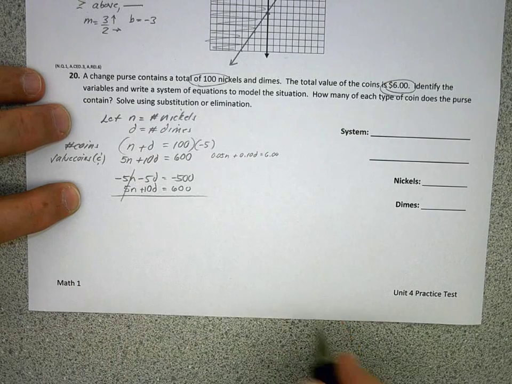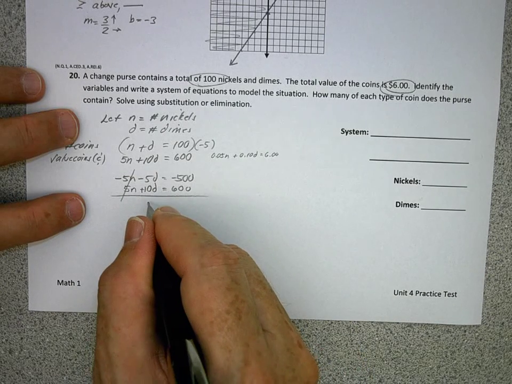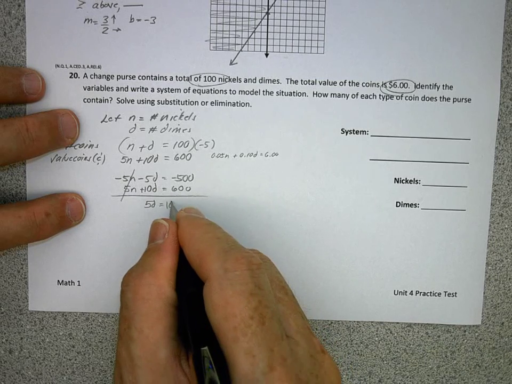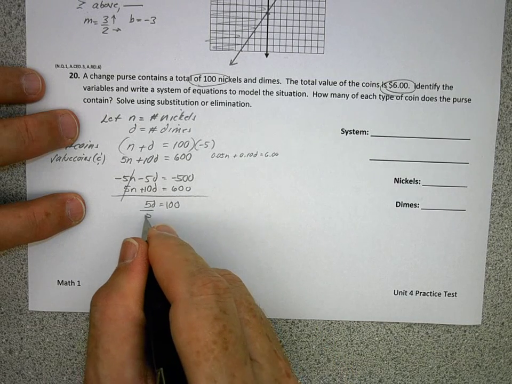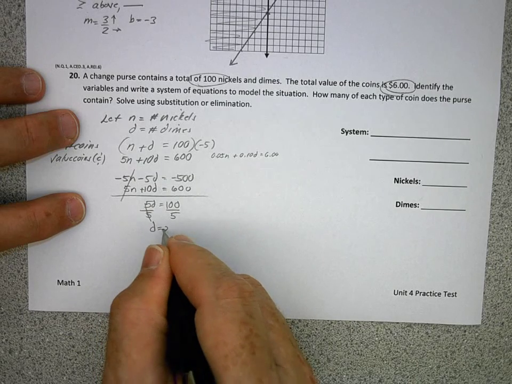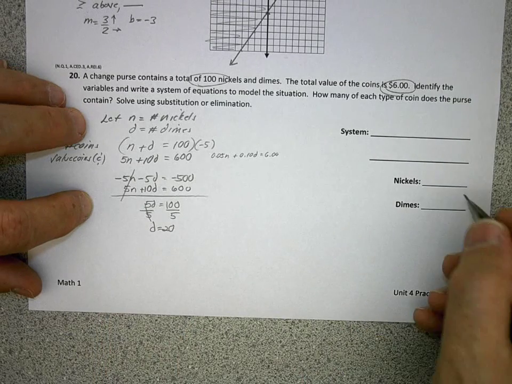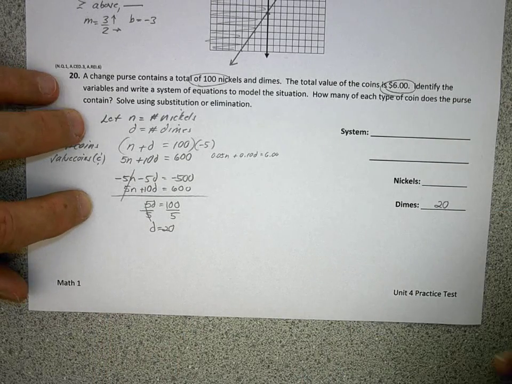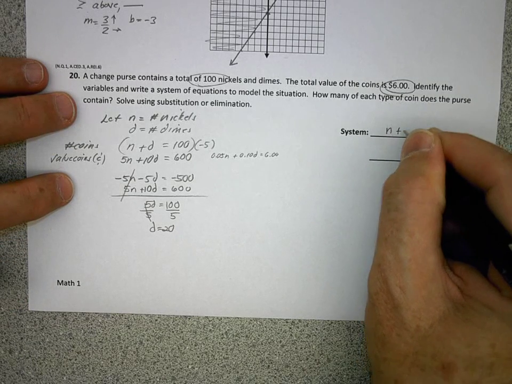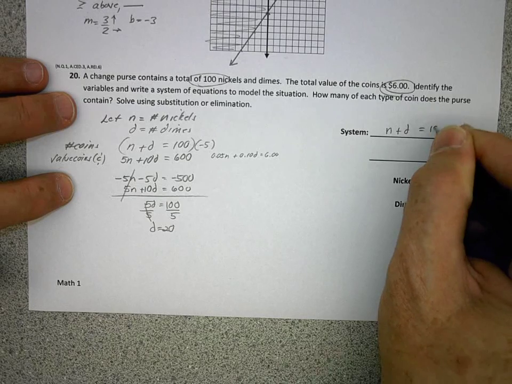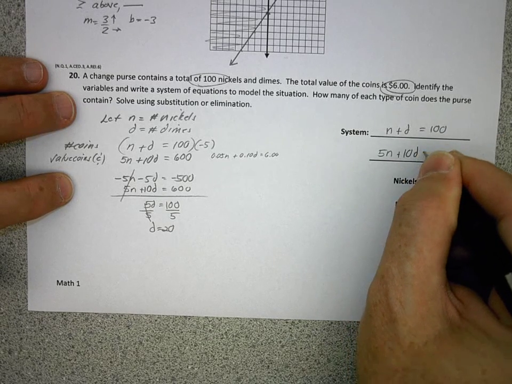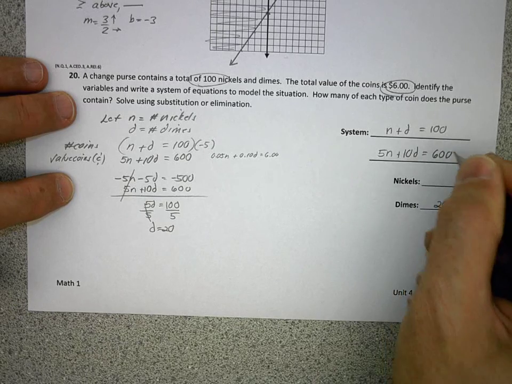10 dimes minus 5 dimes is 5 dimes, and that equals 600 - 500, which is 100. Undo the 5 times D by dividing by 5, and we get D = 20. So we're going to have 20 dimes here. By the way, part of the answer here was to put our system in here. We should have put N + D = 100, and 5N + 10D = 600. And now we just have to solve for our nickels.